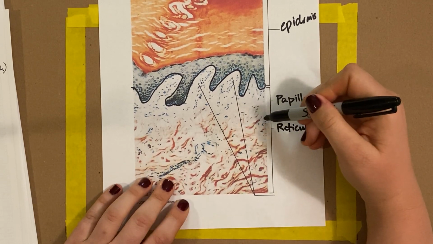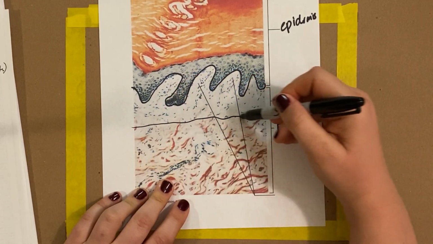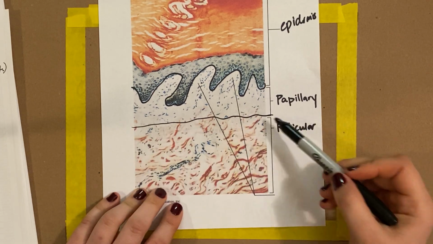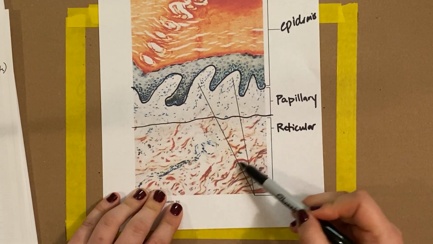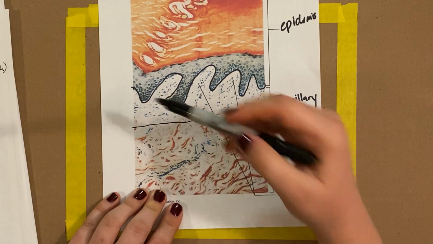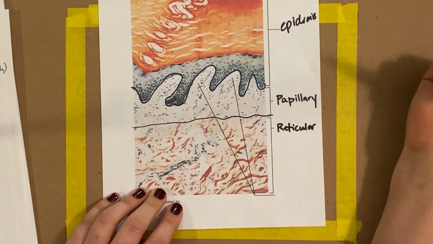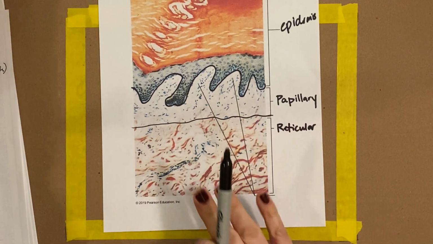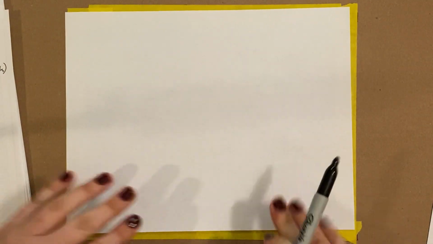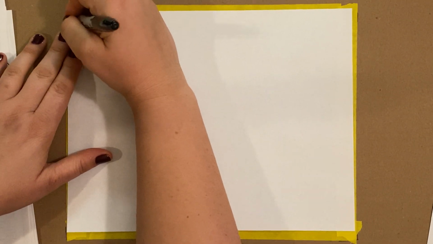Okay, so this is going to be this lower level. It's hard to see a very distinct line, but the main thing is you're going to start to see these thick fibers that are going to be present. So when you see these waves, definitely think papillary, okay? The reticular layer is going to be the major portion of the dermis.